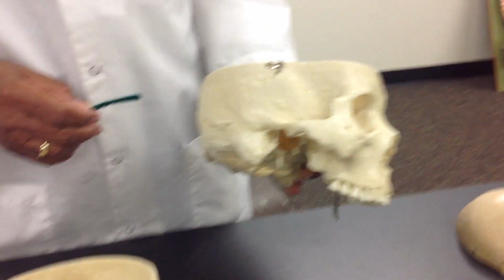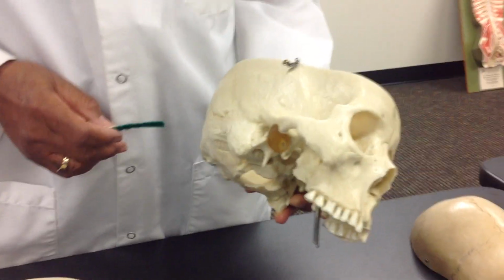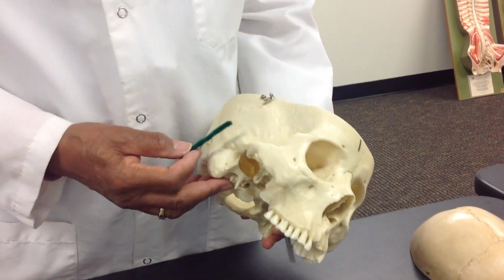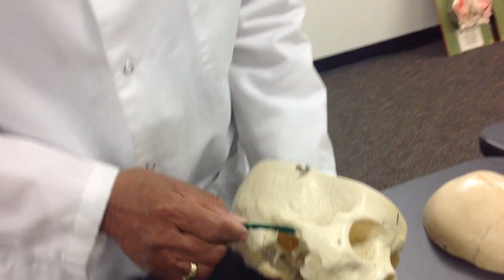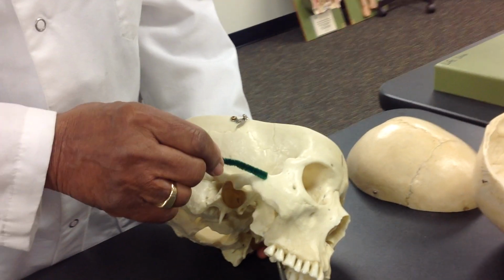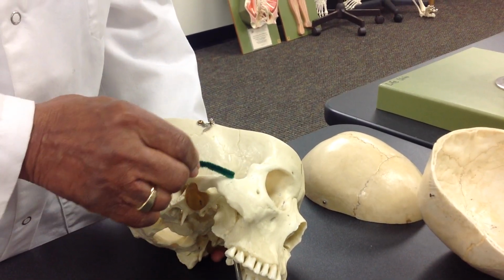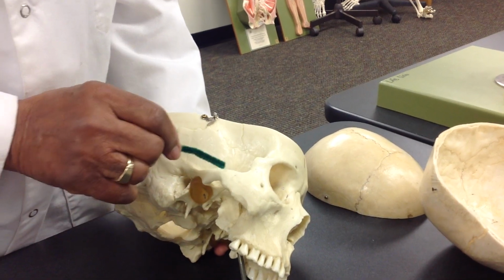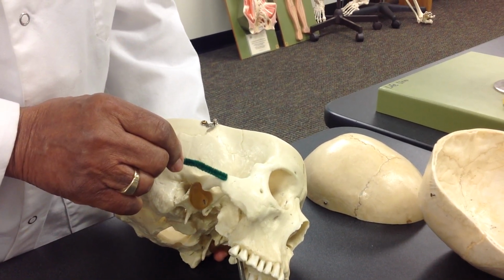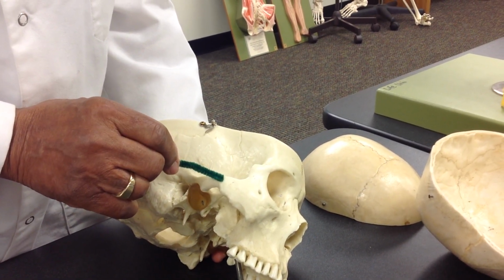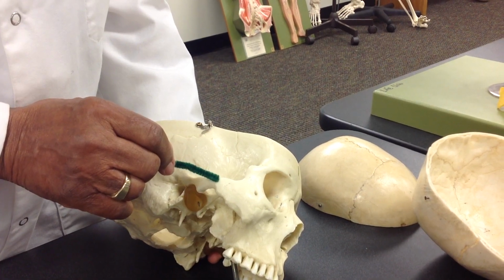The zygomatic process of the zygomatic arch. Okay? Now, there's a very thin suture line, a minor suture, called the zygomatico-temporal suture. And I would tag the process just prior to that suture line going in the direction of the zygomatic bone.